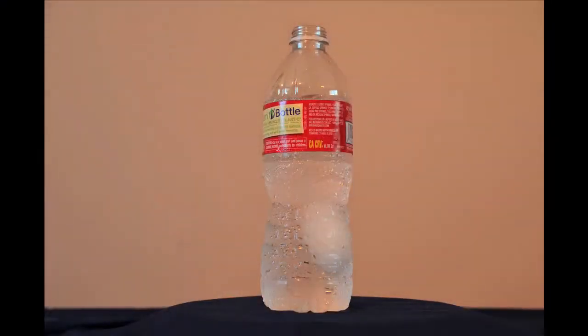In the other direction, going from a liquid to a solid, the water in this bottle releases heat energy that is absorbed by its surroundings.